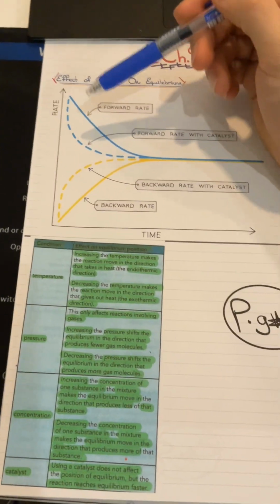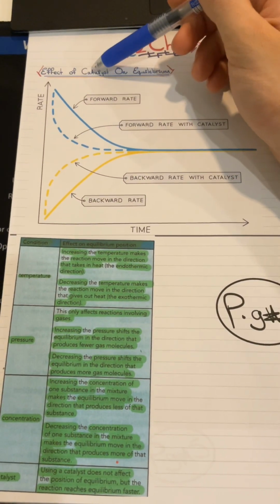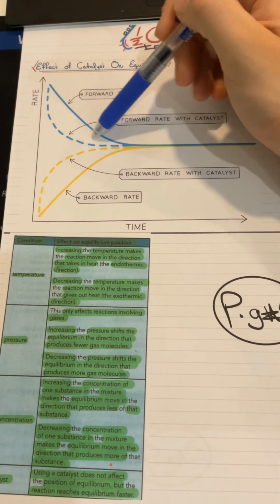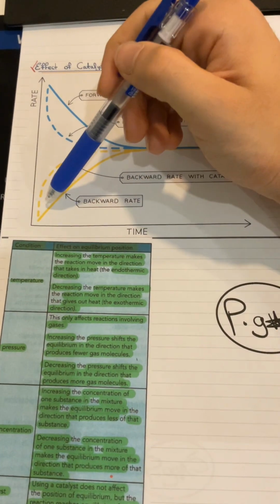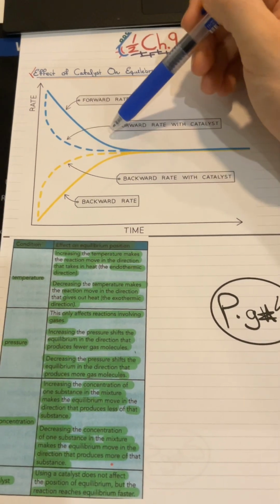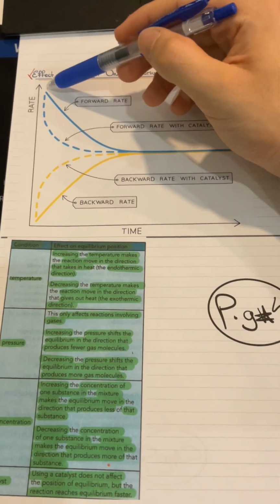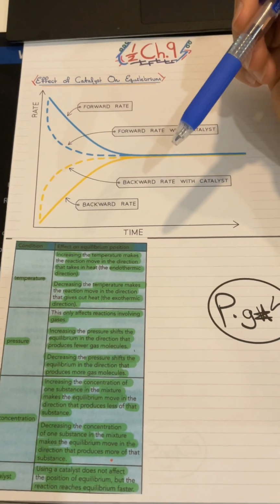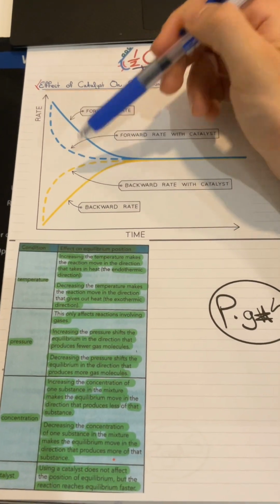This is a clear diagram that shows the effect of a catalyst on equilibrium. So this is the forward rate reaction, and this is the backward rate reaction. Nothing is changed to the amount. The only difference is that there is lower activation energy, so the reaction will occur faster with a catalyst. Rate of forward and backward reactions are increased.